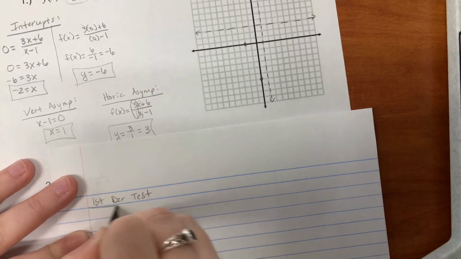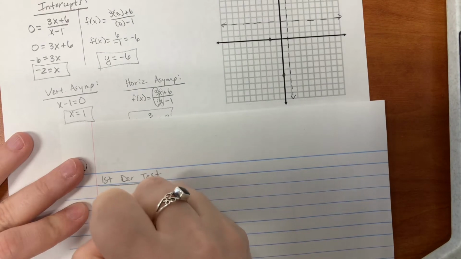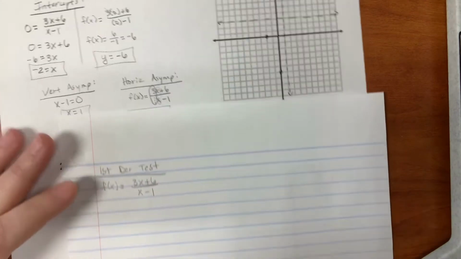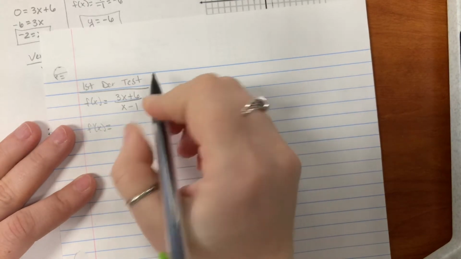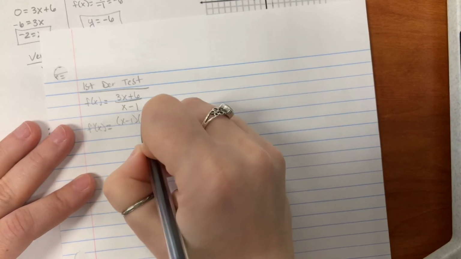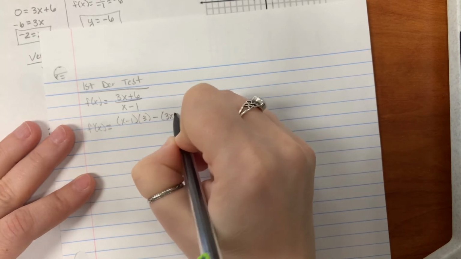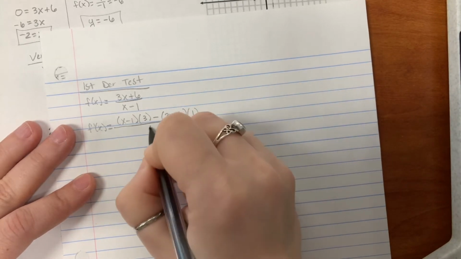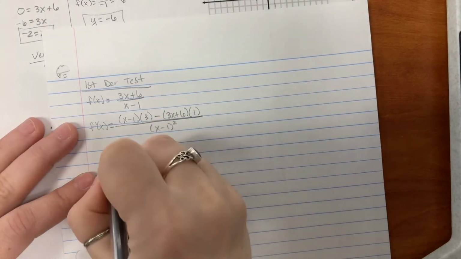So my first derivative test on this one, my function was f of x equals 3x plus 6 over x minus 1. So my first derivative test, the first thing I have to do is the derivative. So in this case, I'm going to use quotient rule. So this would be low times the derivative of the high is 3 minus high times the derivative of the low is 1 all over low squared. So again, that's review from first semester. Make sure you remember how to do that.